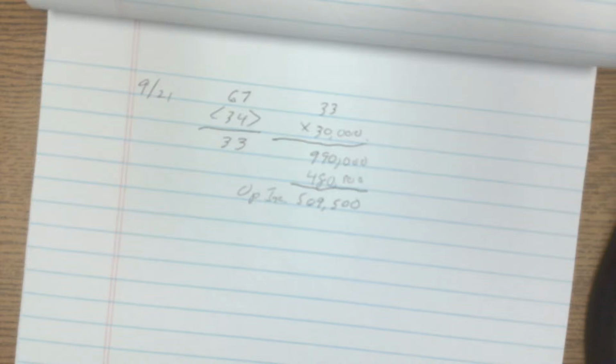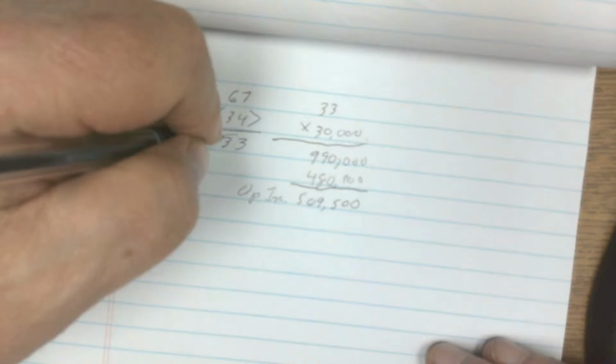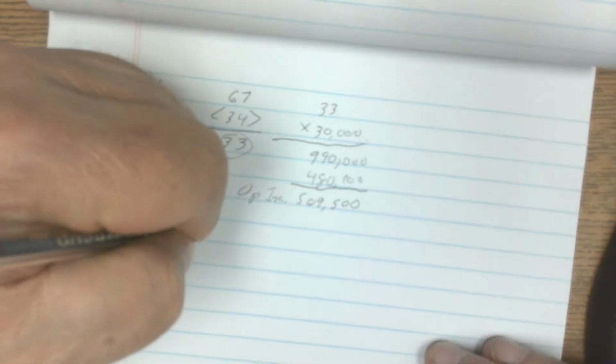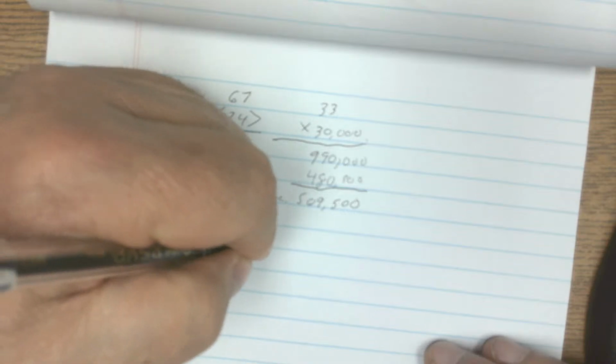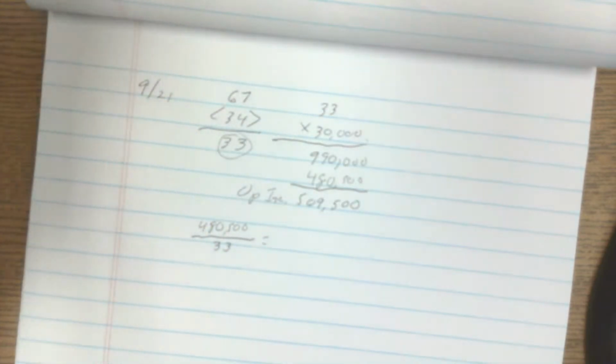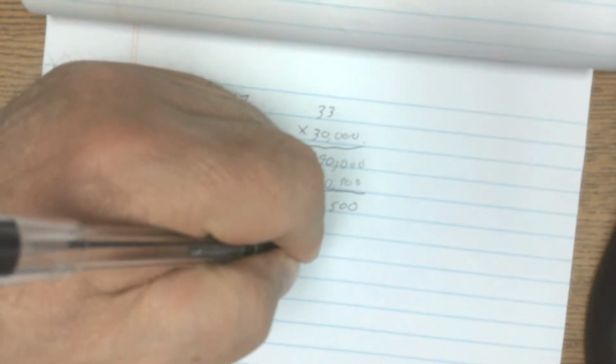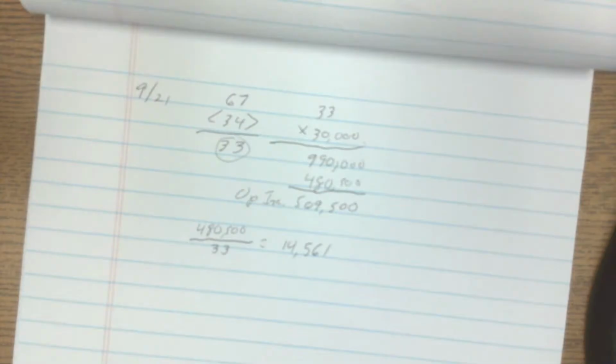So that's part one. Part two is what is the break-even point in units for the year? Once again, we're going to take our 480,500 divided by 33. And it says round your answer up to the nearest whole unit because we can't sell partial units. So 480,500 divided by 33 is 14,560.606, so 14,561. That's how many units we have to sell to break even.